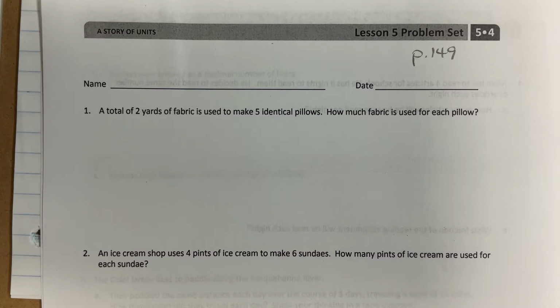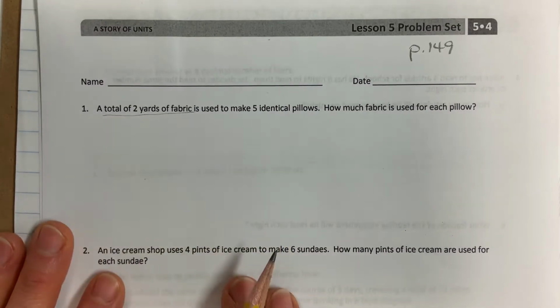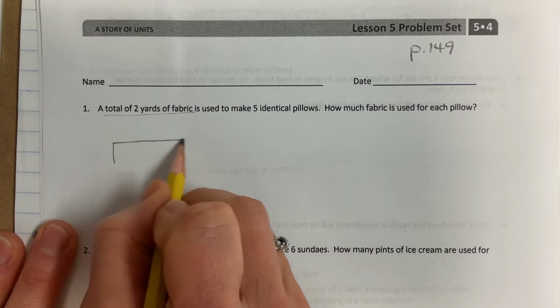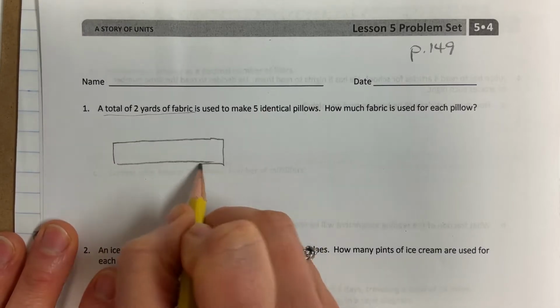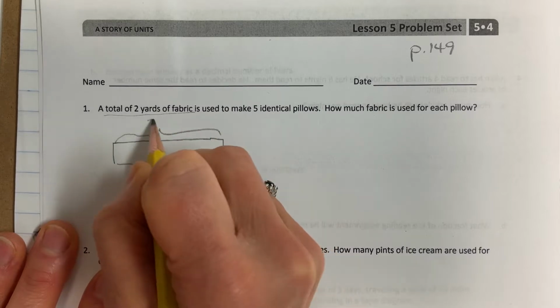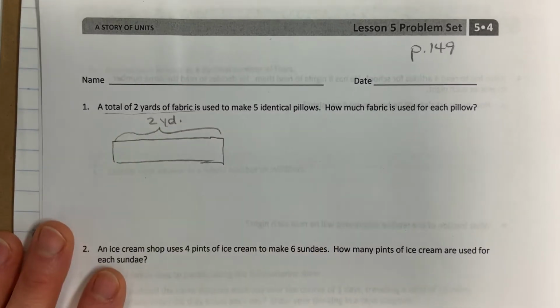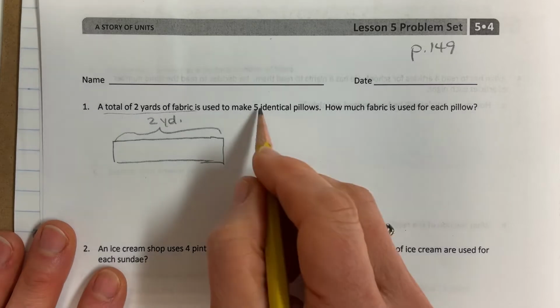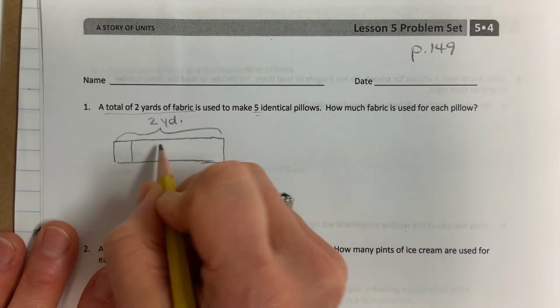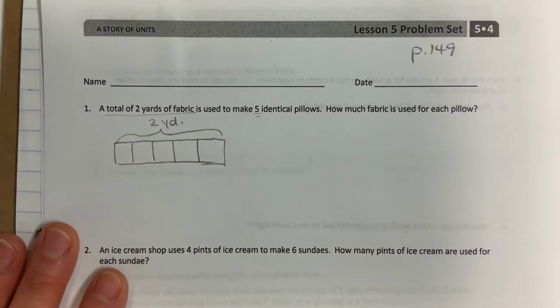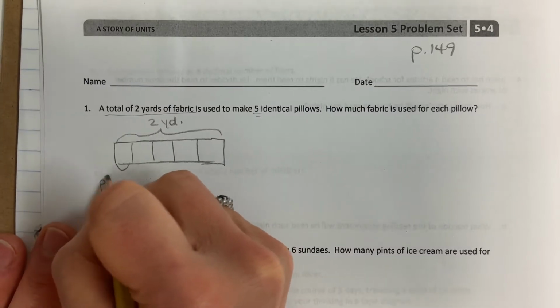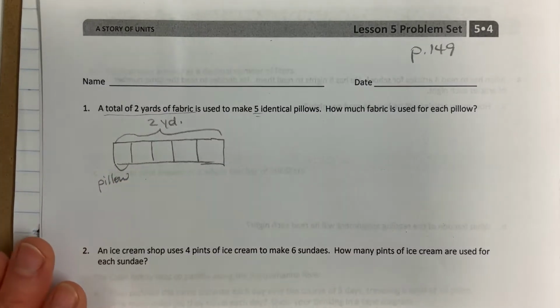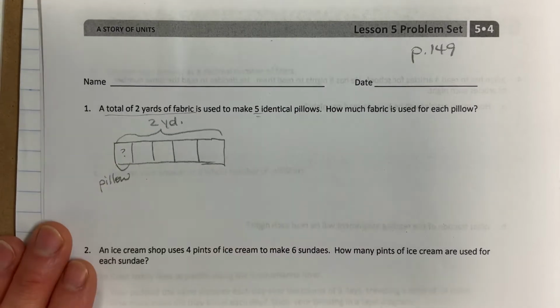Okay, again, the key to these is deciding what is being divided. Your total fabric is what's being divided up. I have a total of 2 yards of fabric. So when I think about my tape, my total that goes at the top is 2 yards. Now, how many pillows am I dividing that up into? 5 pillows. So 5 boxes. Each one of these is a pillow. Well, how much is used for each pillow? That's what I'm looking for.